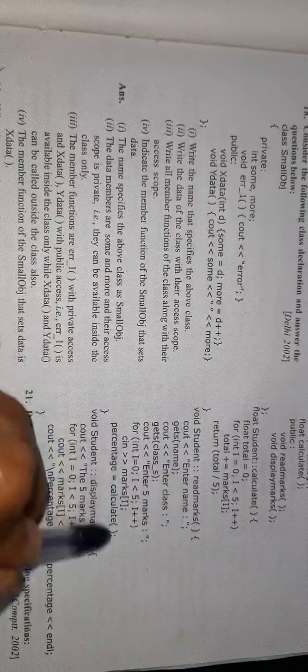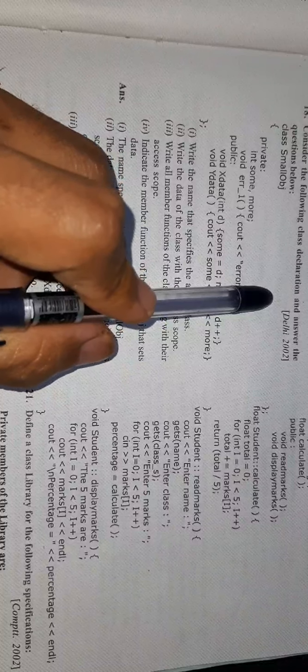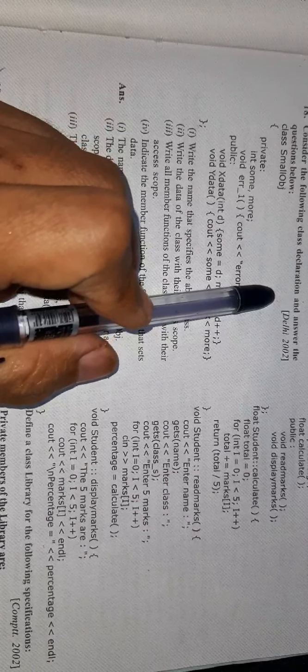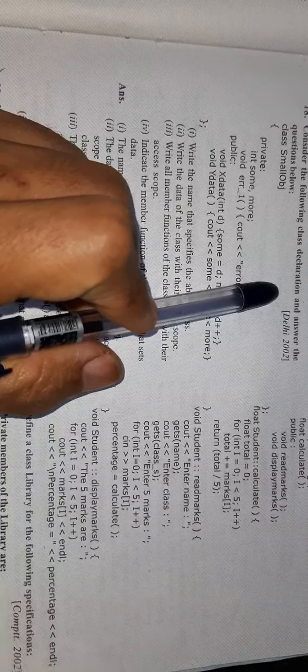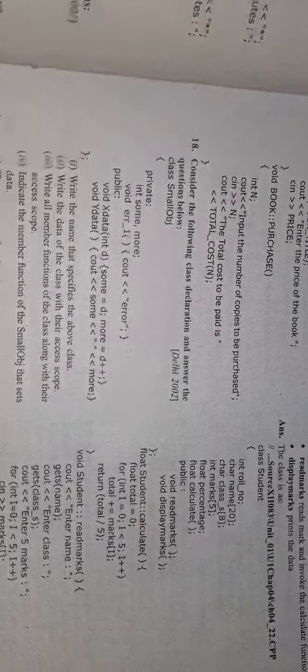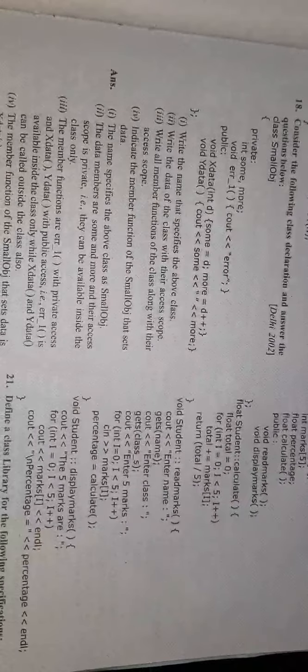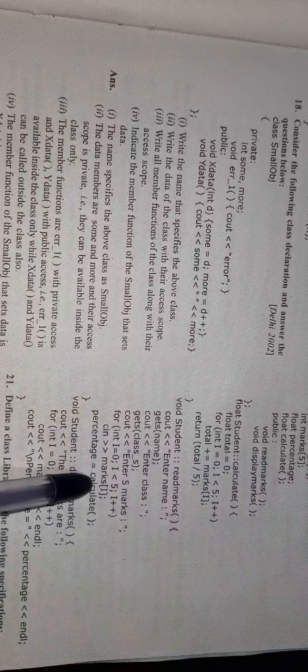And in the next line of statement, after entering the marks, what is the next step? After entering the marks of 5 subjects, the next step is to calculate the percentage. So to calculate the percentage, in such a case, the calling function is written here.